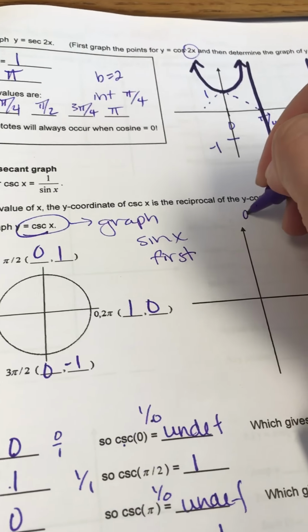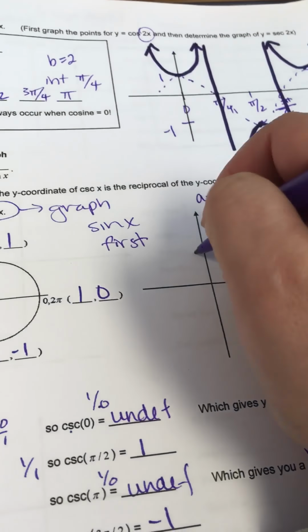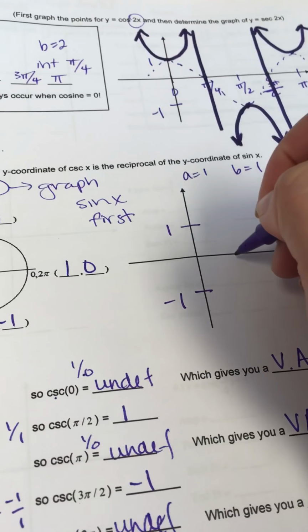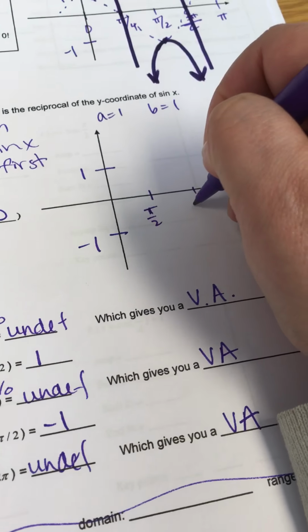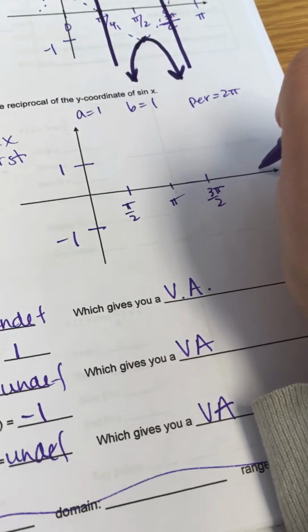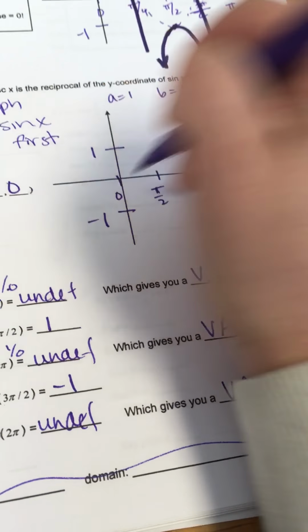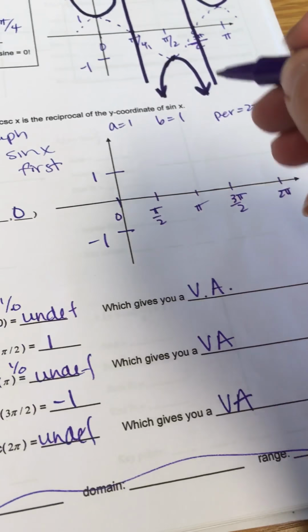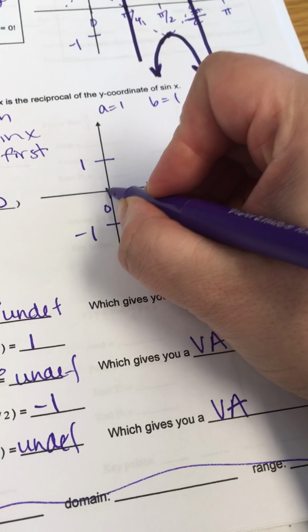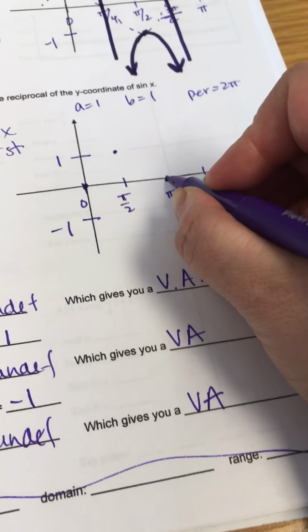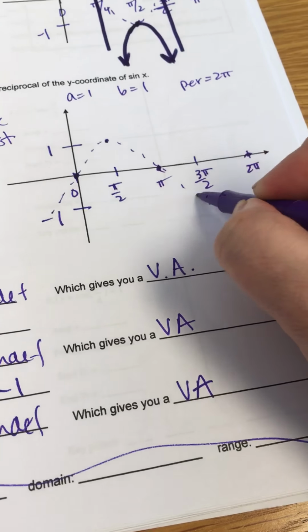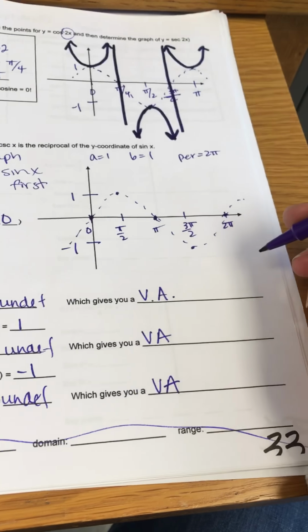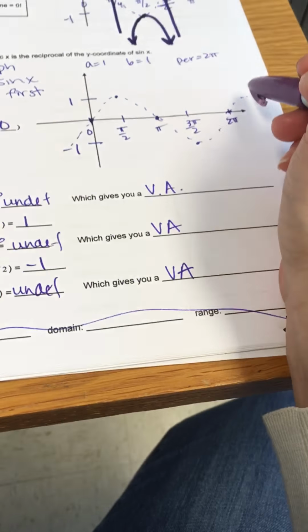Okay, so same thing. A is 1, B is 1. No horizontal, no vertical shifts. My period is 2 pi. Interval is pi over 2. So then I have sine graph. So sine's here, here, here, here, and here. So the sine curve would be coming like this, and this, and this, and this. Oops, sorry. So you see the sine curve that you've been doing.